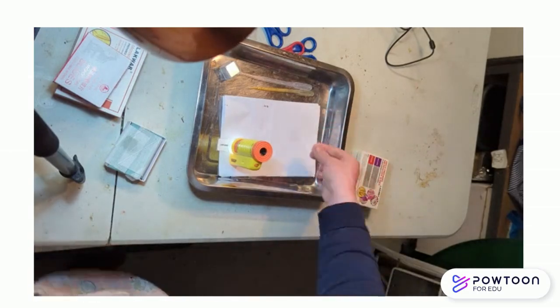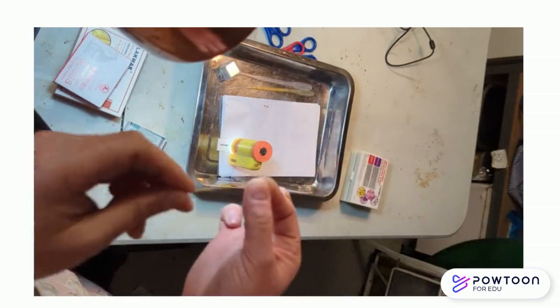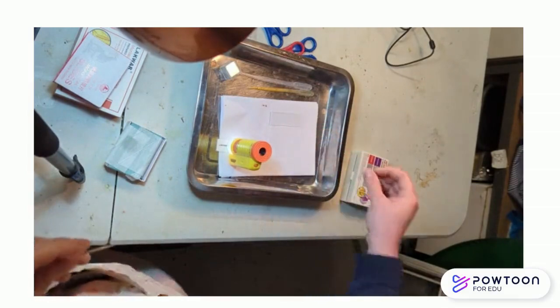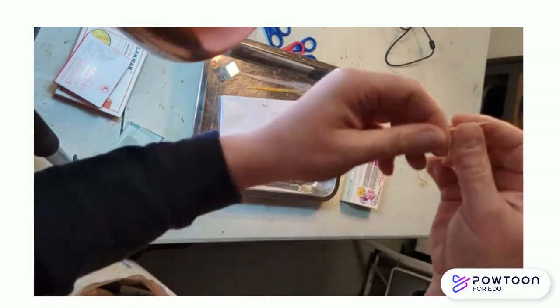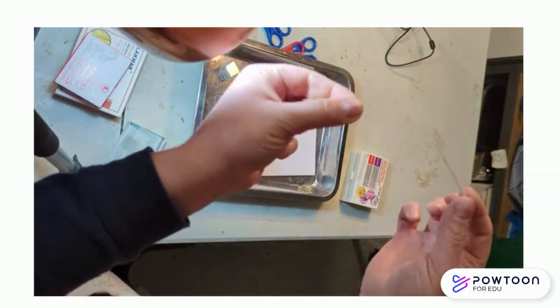Always have white paper. I really recommend it. Make sure your students know how to use a slide. Clean, nice slide. And before you start, get them to practice on how to put the cover on, making sure that there's not a lot of air and dust on it.